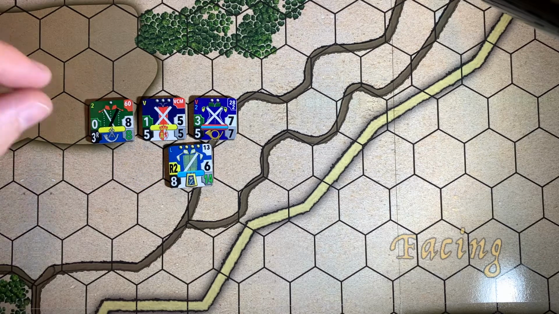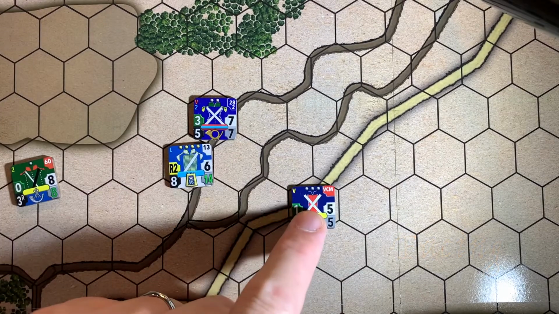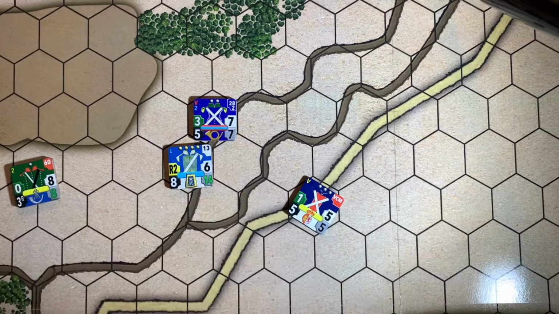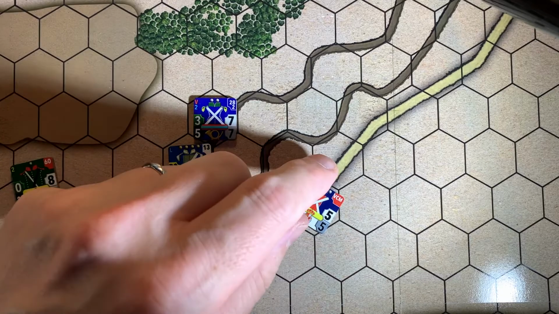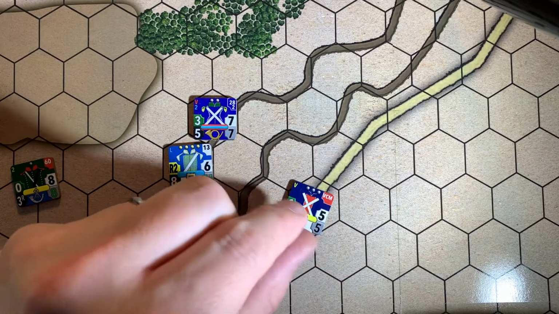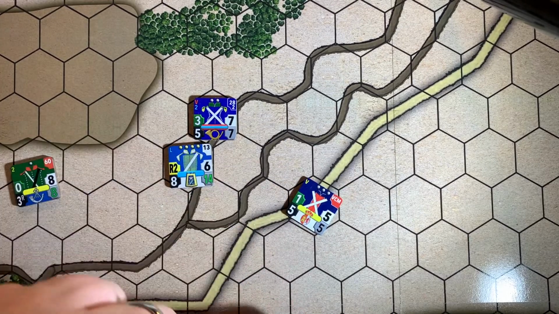An important concept when it comes to formation is the facing. A unit can be facing either a hex corner like this or a hex side like this. The facing will determine which formation the unit is in, and also determines what kind of hexes are around the unit: front hexes, flank hexes, and rear hexes.